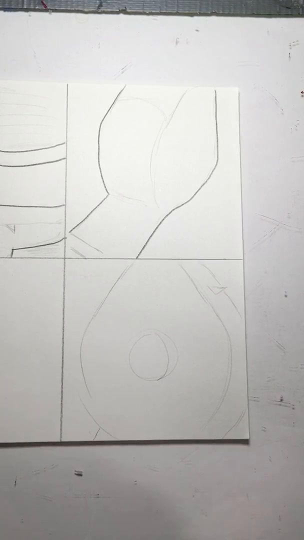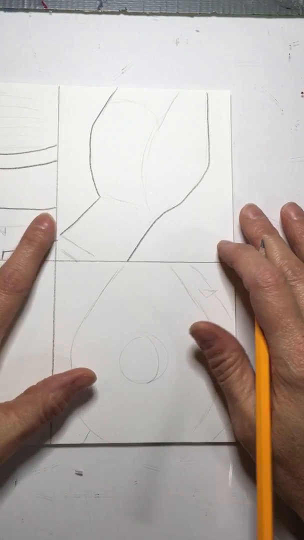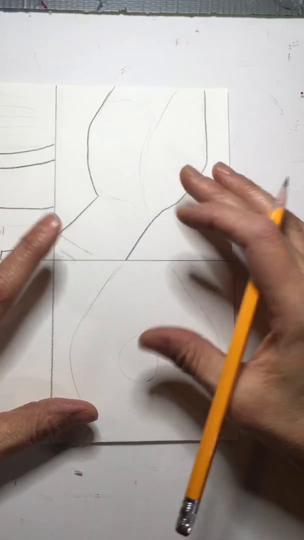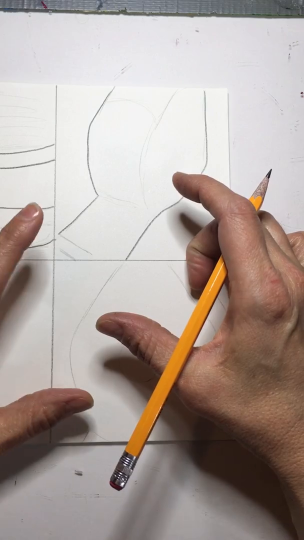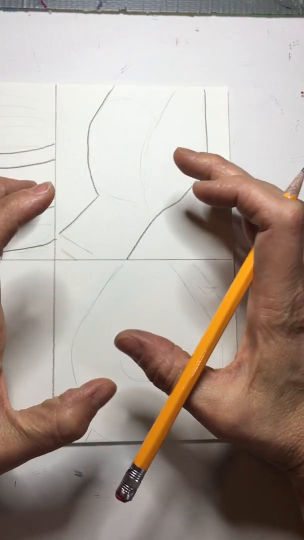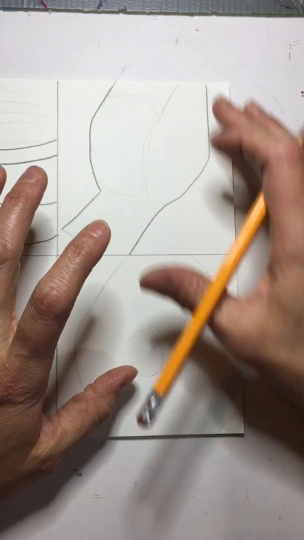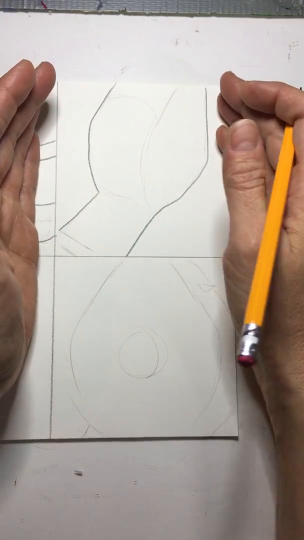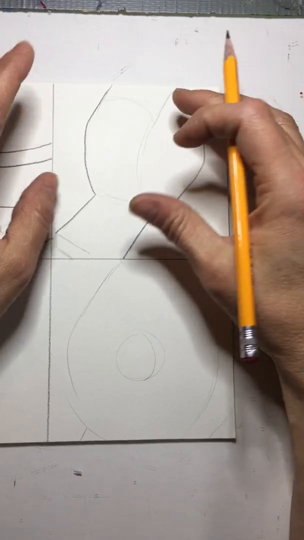We are going to be looking at objects in detail. For this assignment, you will need an object in which to draw. So you'll choose something that's rather smaller. Don't make it a large thing. And we're going to be looking at this object in 4 different ways. This helps you to explore how to construct a drawing, how to lay it out.